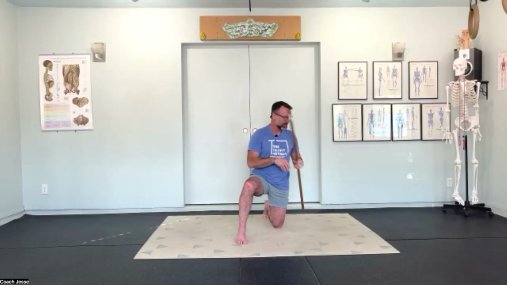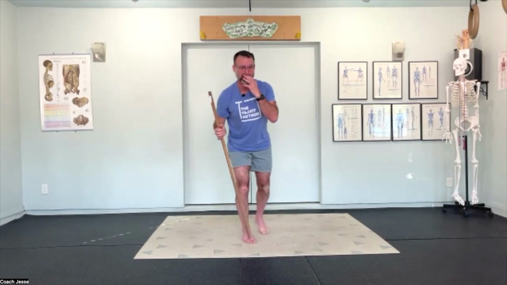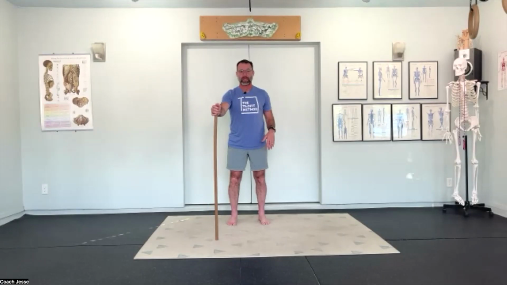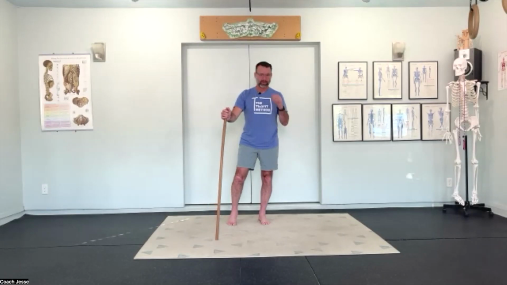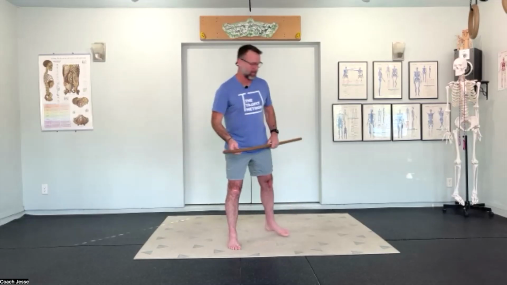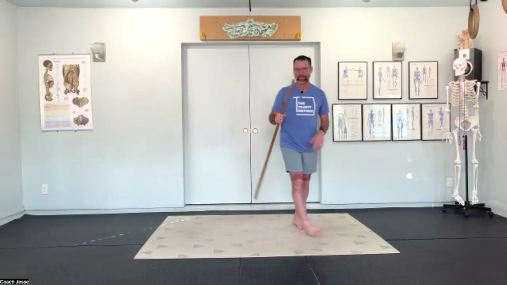All right, good. So now we're going to come up to a standing position. If you find that you have balance issues, I want you to go ahead and have the staff in order to use it for balance and support, or you can use a chair, couch, or a counter in order to have something just to maintain some stability. And we're going to go through some gait mobility now. I'm going to set the staff to the side. Well, I'm going to keep it in my hand for the moment.